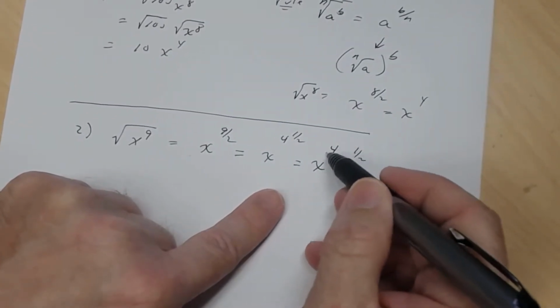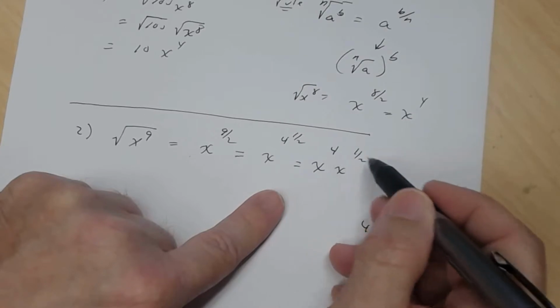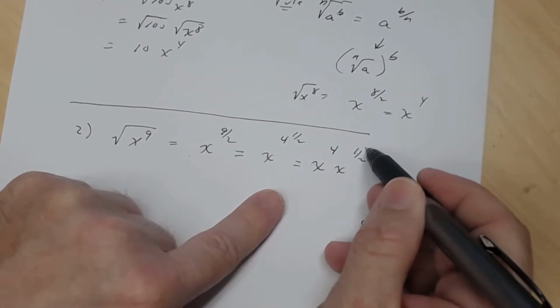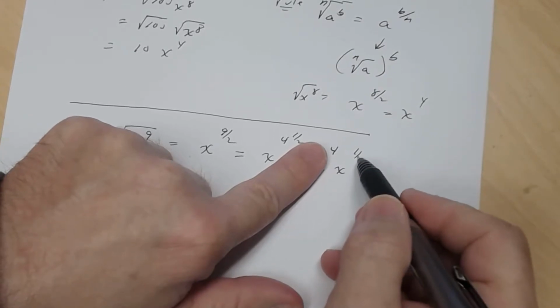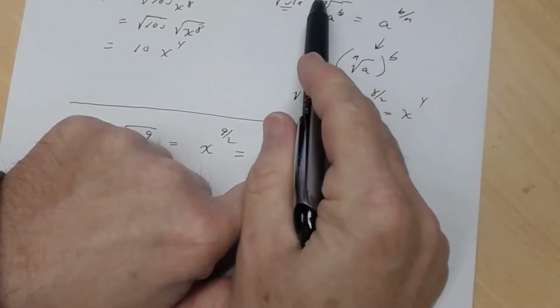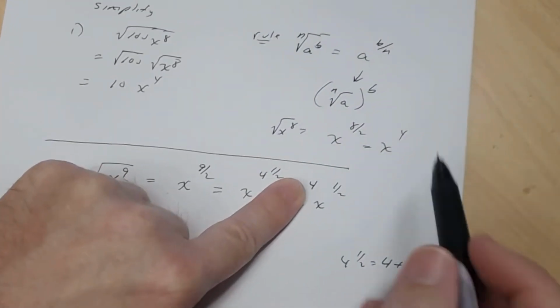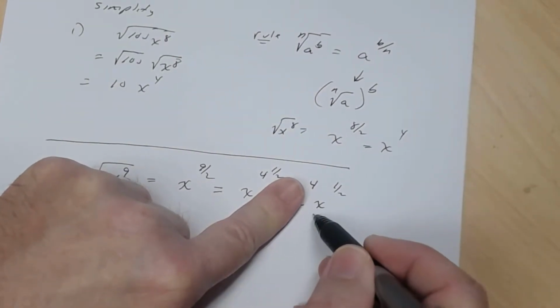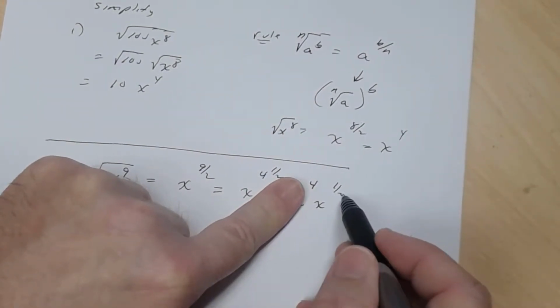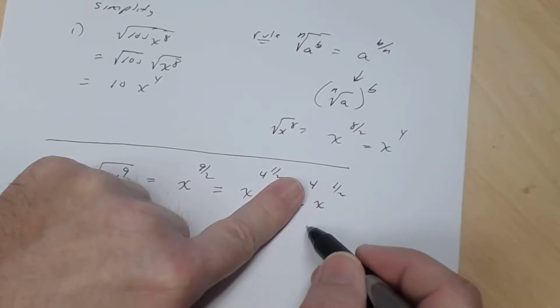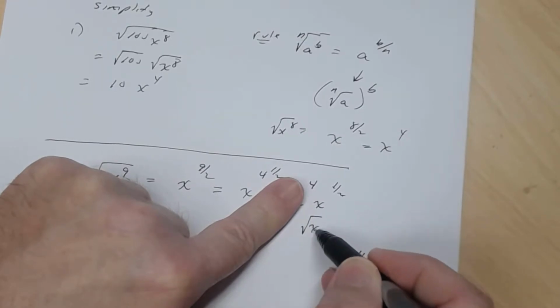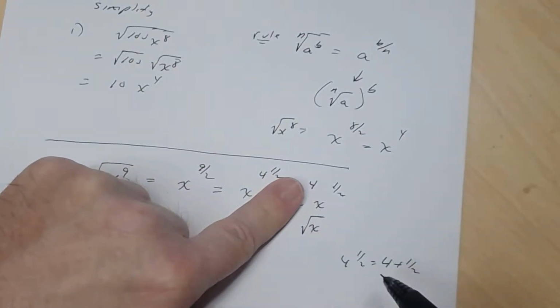Now, see this right here is a whole number. Now right here, if I cover this up, where you have this rational exponent, you want to go back and rewrite this as a radical. So when you write this as a radical, remember your denominator is your index and your numerator is your exponent. So this is the same thing as saying the square root of x to the first power, or just the square root of x.